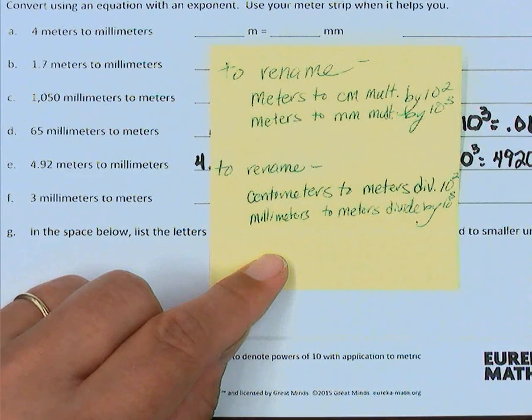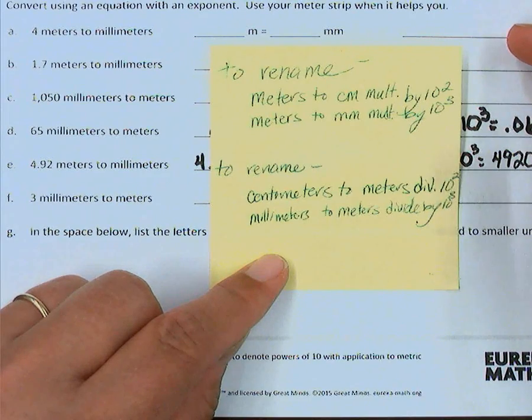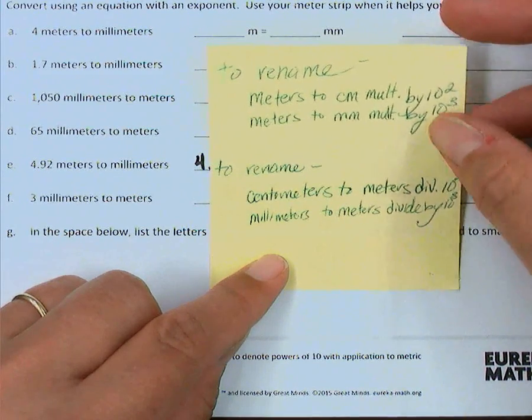So if you need to, go ahead and hit pause right now so that you can copy this down. It'll be really helpful with the practice problems I'm going to have you do this evening, and we'll check in class tomorrow. So hit pause if you need to, so you can copy. I'm going to go ahead and continue on.